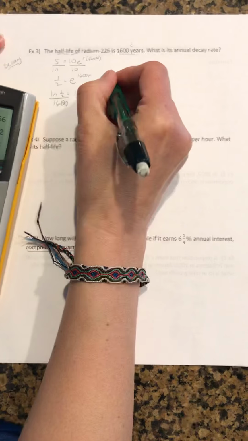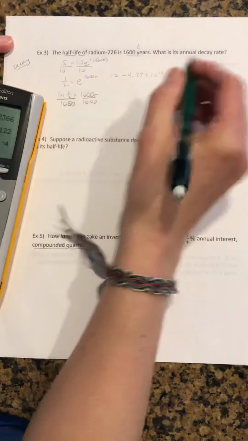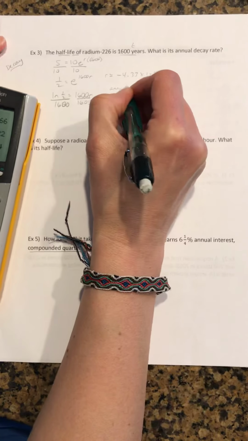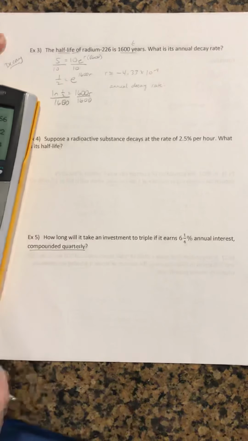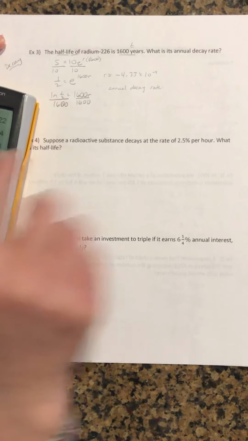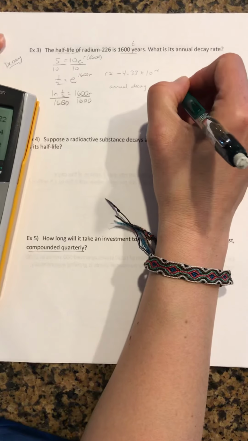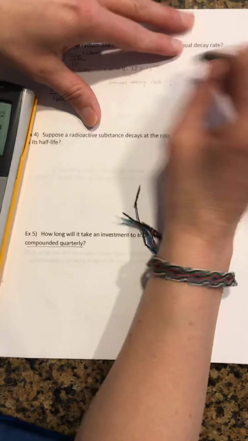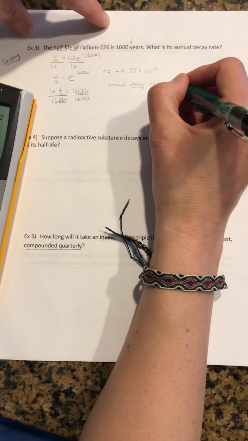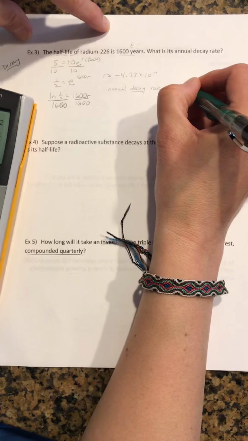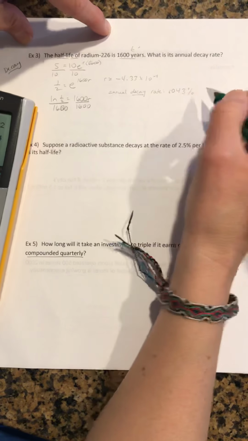That's my R value. We want to do the annual decay rate, so we are going to multiply that by 100. And now that is a negative, so we don't really need it to be negative. We know it's a decay rate. The fact that we say it's a decay rate means it's negative. So it's 0.043%. Seems like a strange number.